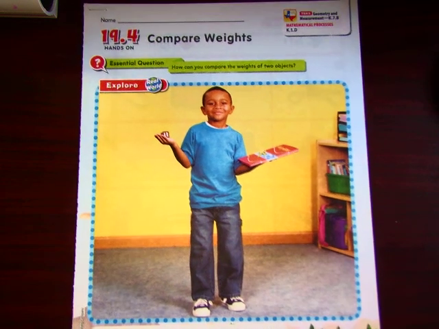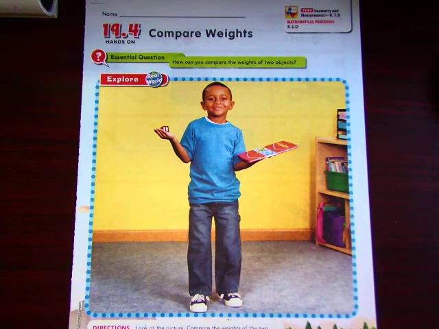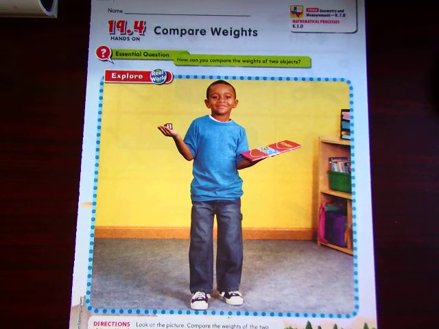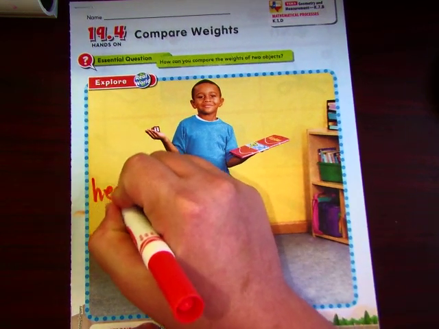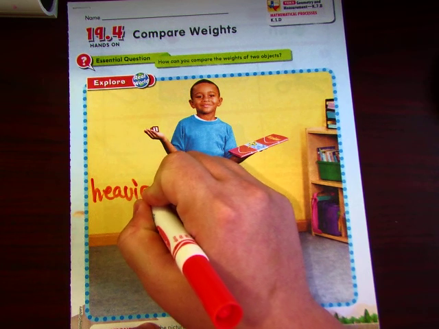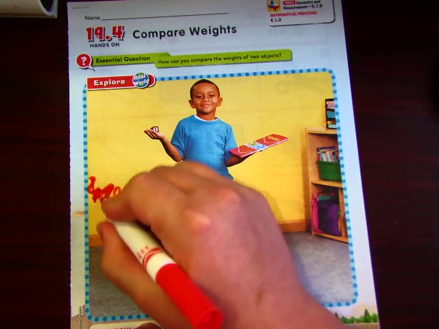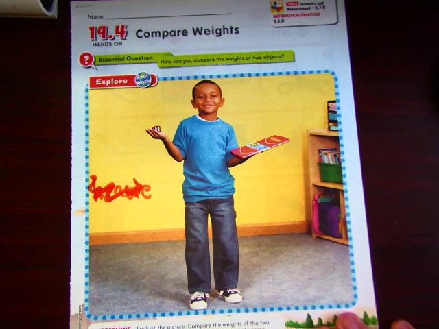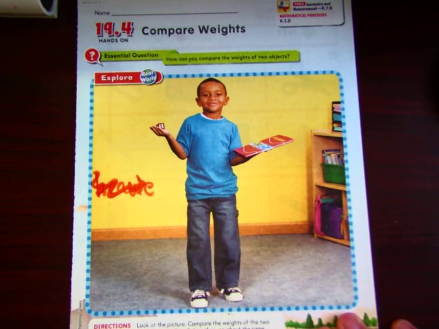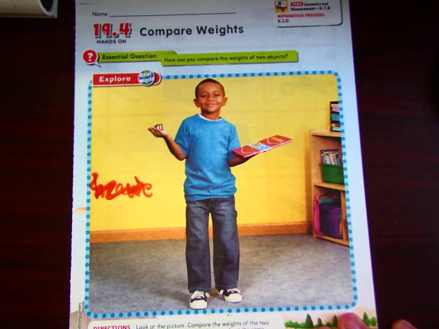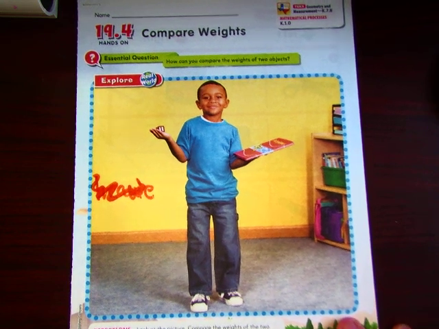All right. The directions at the bottom say, look at the picture. Compare the weights of the two objects. Use the words heavier than. I'll write those in later. Okay, just wait. Heavier than, lighter than, or about the same, to describe the weights. Draw a circle around the lighter object and draw an X on the heavier object.